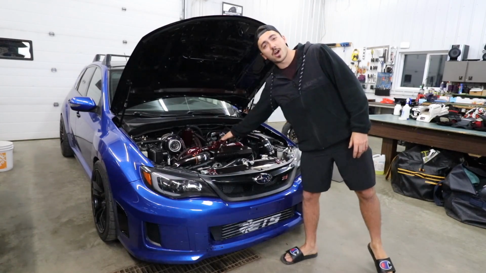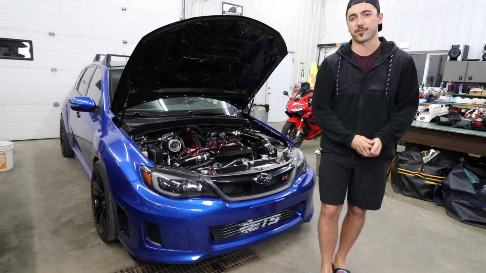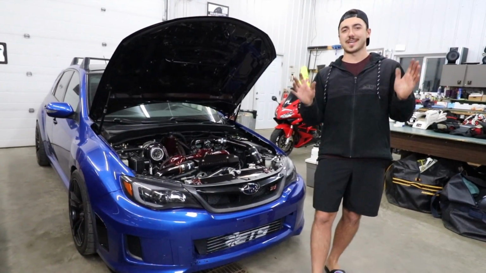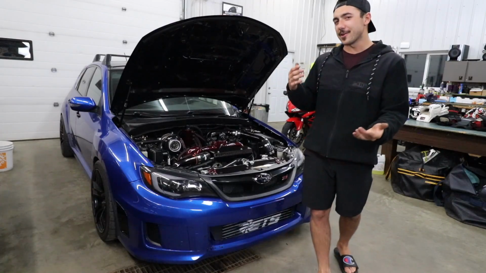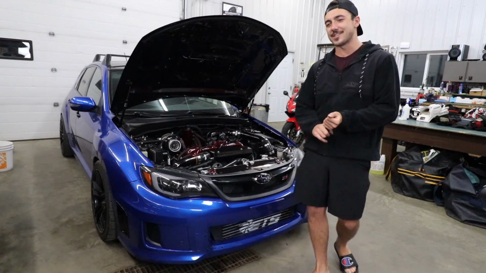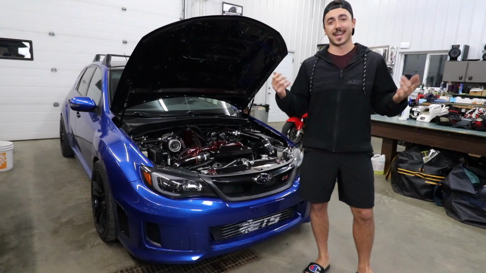So as long as that throttle body's opening up, as long as you got airflow in the engine, you should be good in the air department. Now that we know that we have air coming into the engine, the next kicker is, can the engine compress that air? And this is where we're getting into the territory of what people don't like to hear.